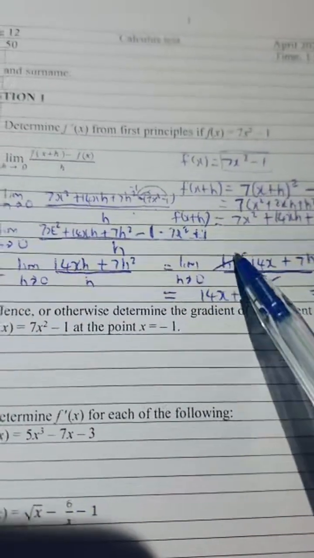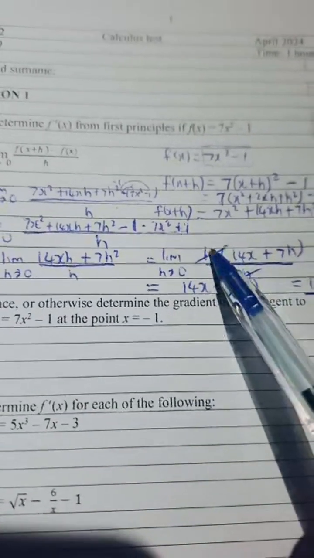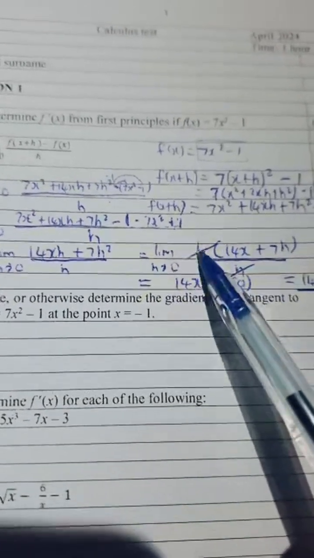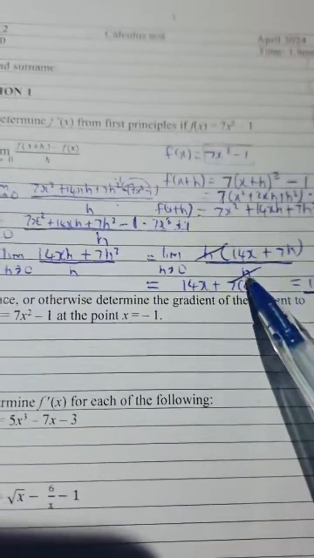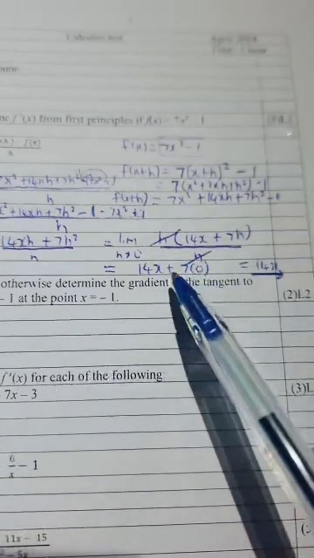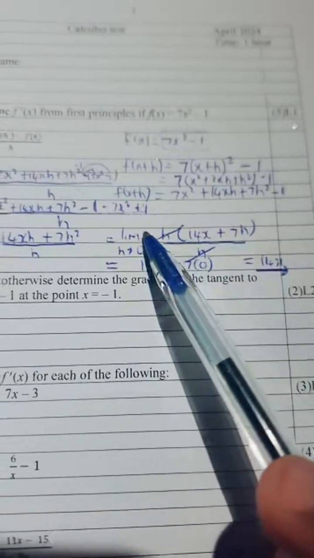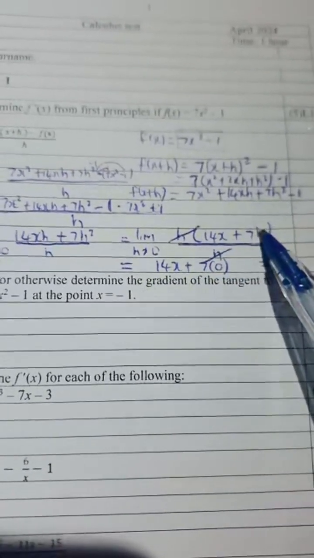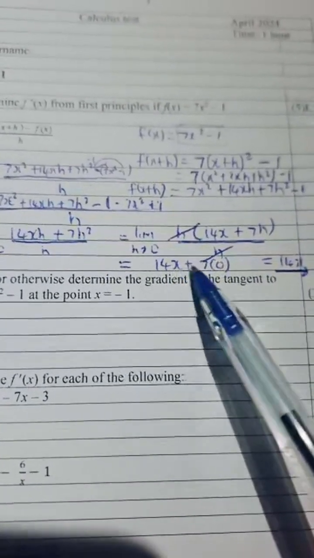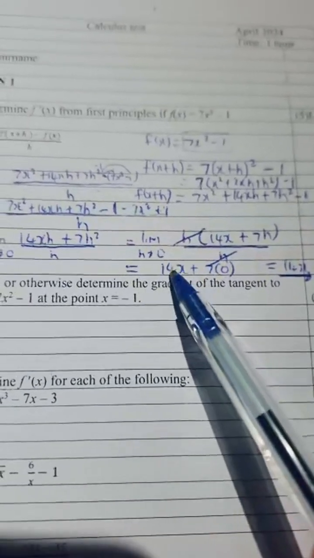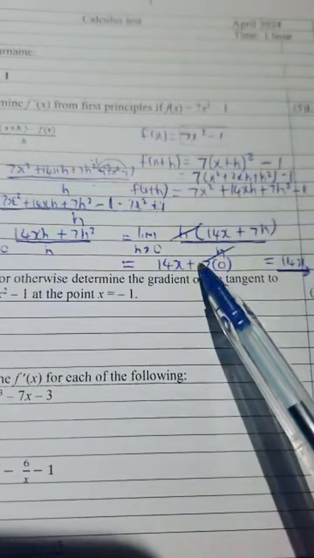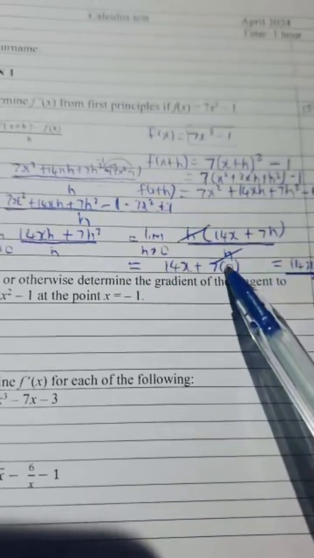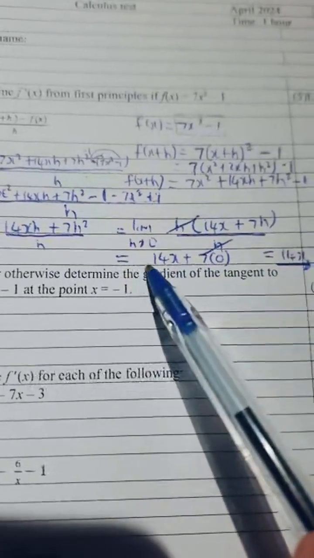We take out the common factor h, deliberately just the common factor h, even though we know there are other factors, but we take out the common factor h so that it can cancel the denominator. And then after that, we get the limit as h approaches 0. We can then substitute in the place of h, because the h in the denominator is gone. Substitute in the place of h 0, so that gives us 14x plus 7 times 0. The limit as h approaches 0 falls away when we substitute, so it must not be there anymore.